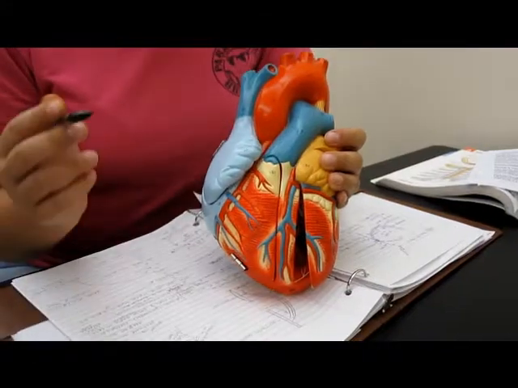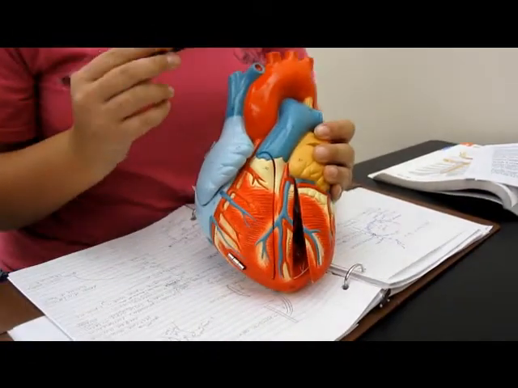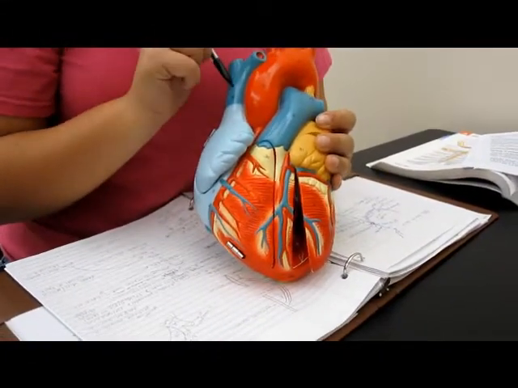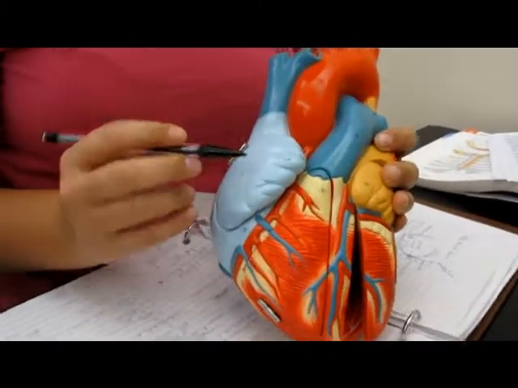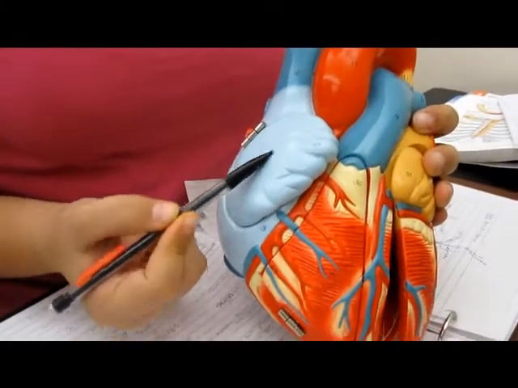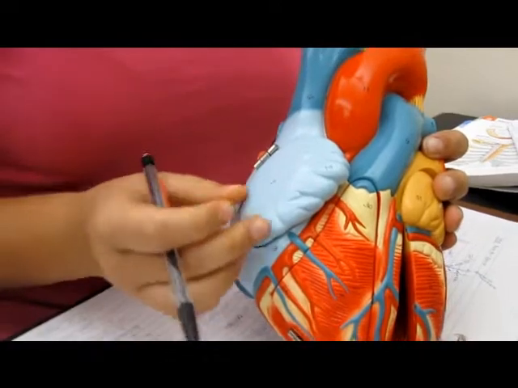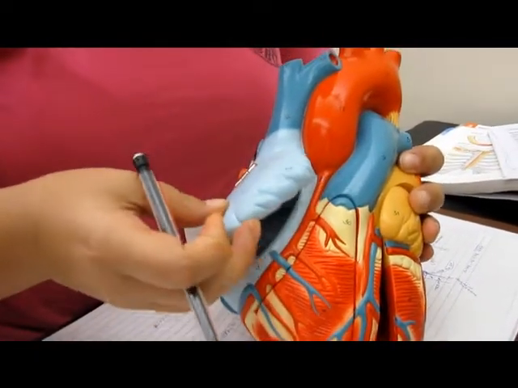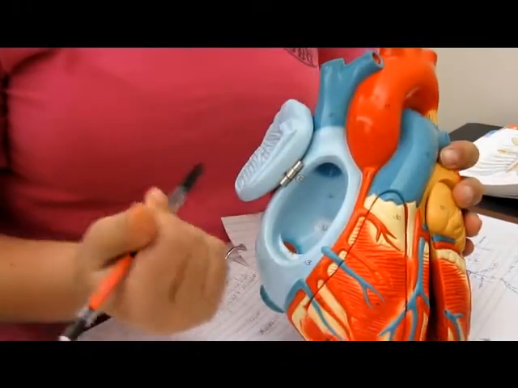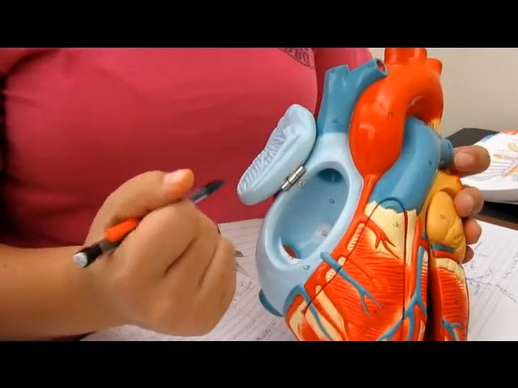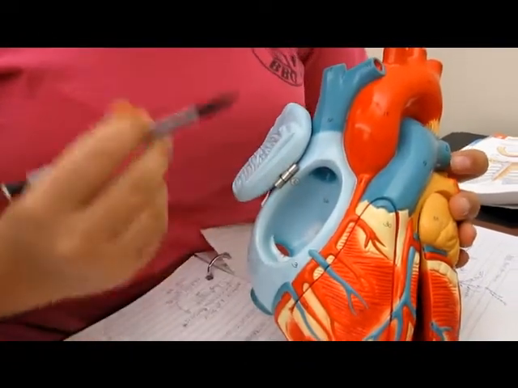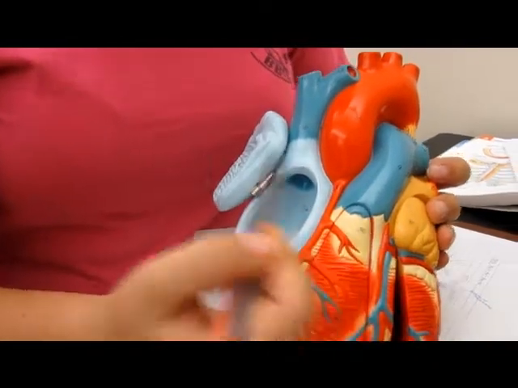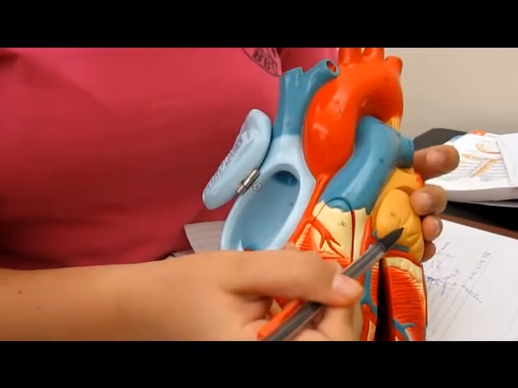Okay, blood flows through the superior vena cava into the right atrium. This part of the right atrium is called the right auricle. When we lift the right auricle up, the muscle that lies beneath it is the pectinate muscle. And that is the same for both auricles on the right and the left side.